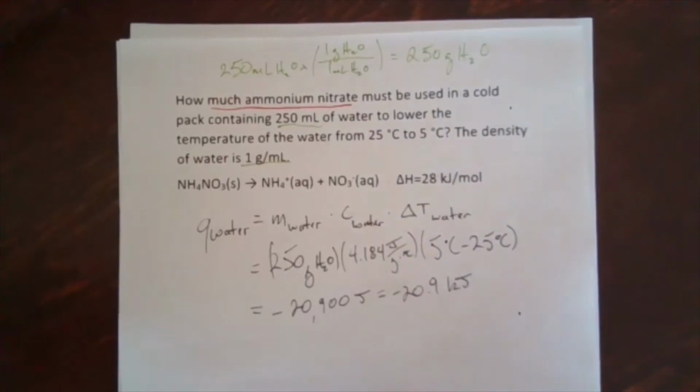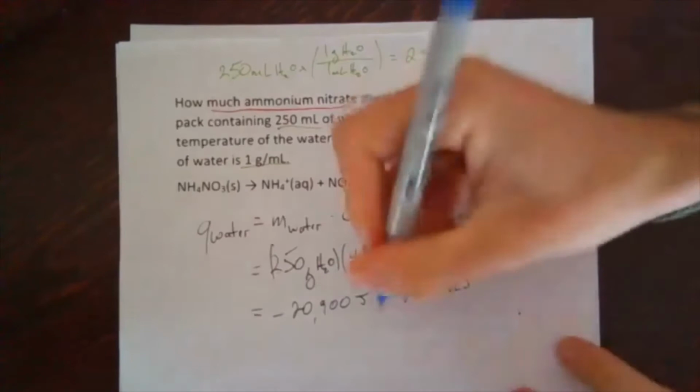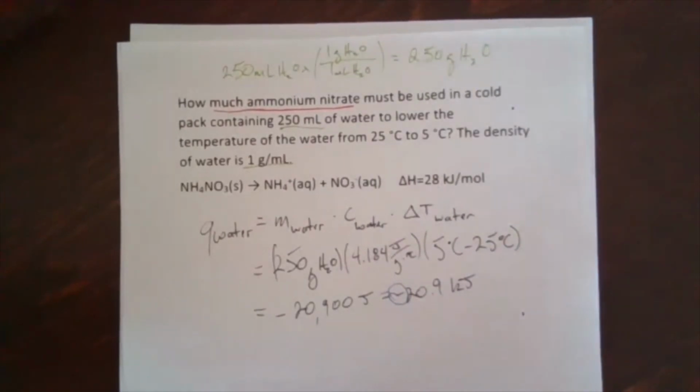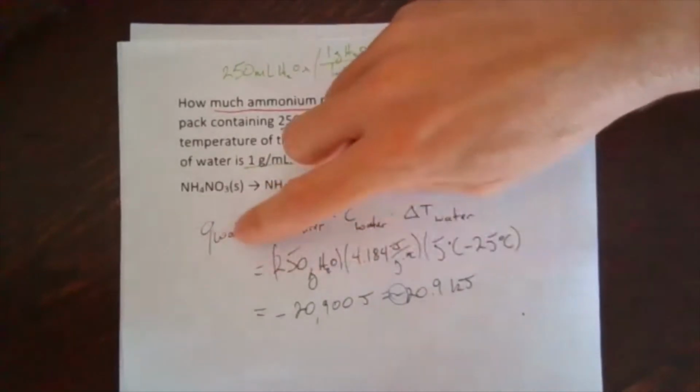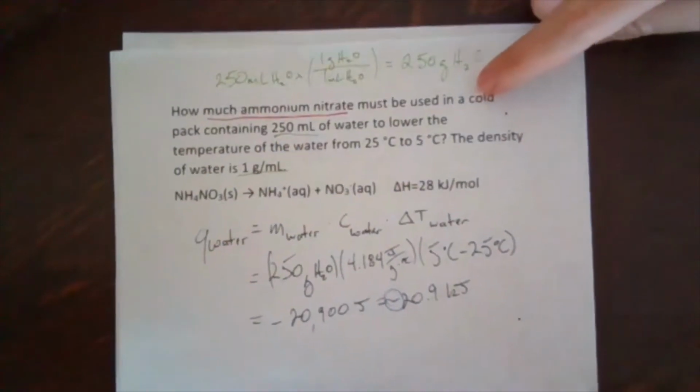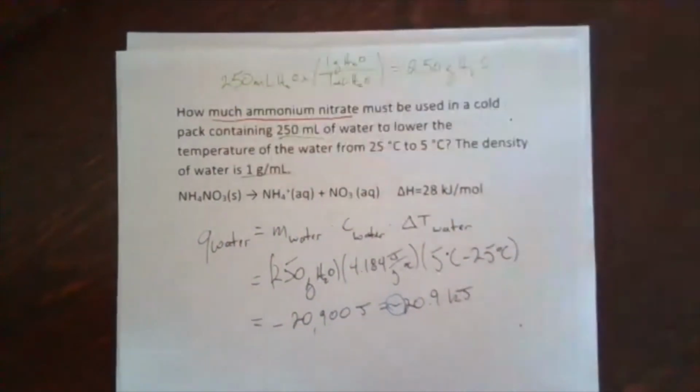So one thing we can do right here is we can kind of check ourselves. This is going to be a long problem. We want to check ourselves along the way. I have gotten a negative number for my heat. I want to think about, does that make sense? Well, a negative heat implies that heat is coming out of that object. Heat is coming out of the water, which is consistent with making a cold pack. I am trying to cool off my water.